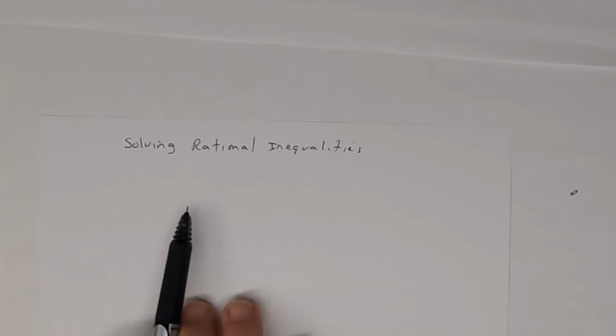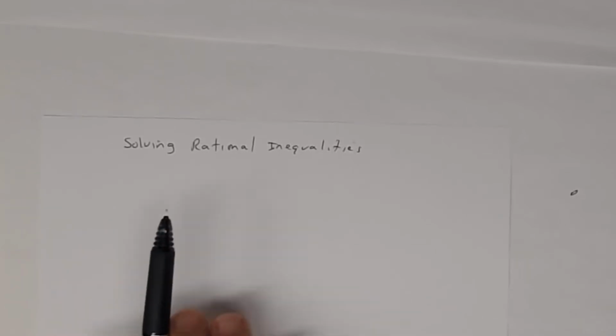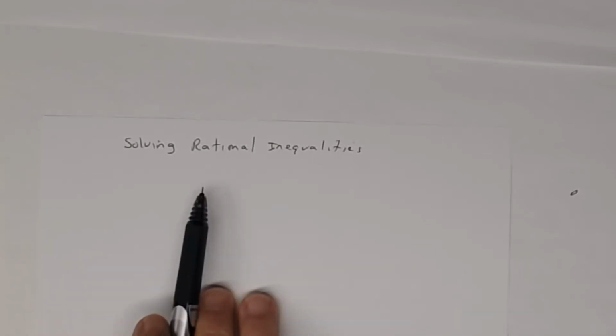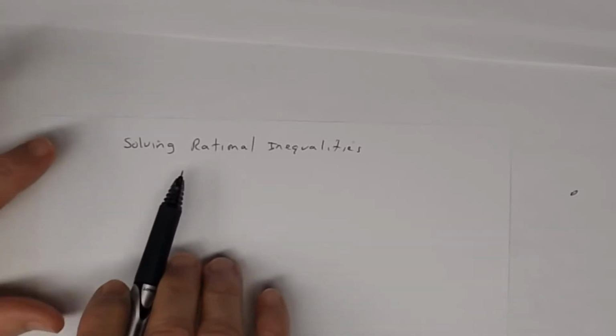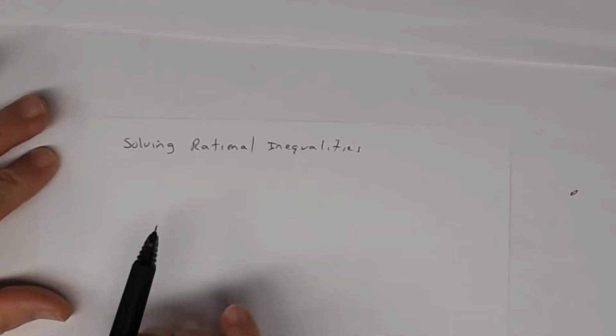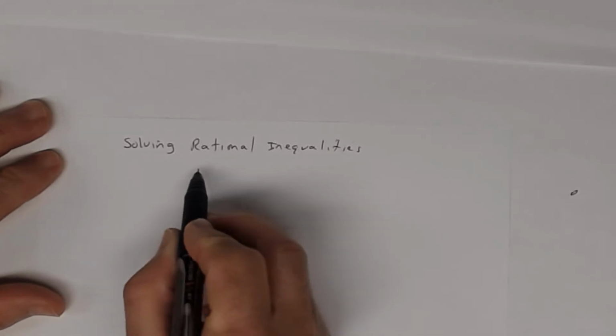All right, we're going to continue our discussion on solving rational inequalities. This is lesson number 3 on this topic, and we're going to look at 3 problems. Now the rational inequalities we're going to look at will be of this form.